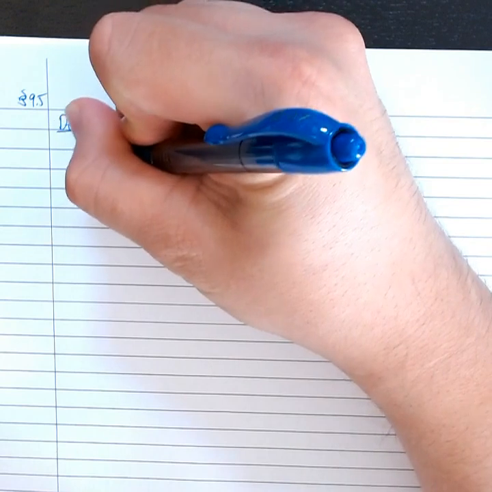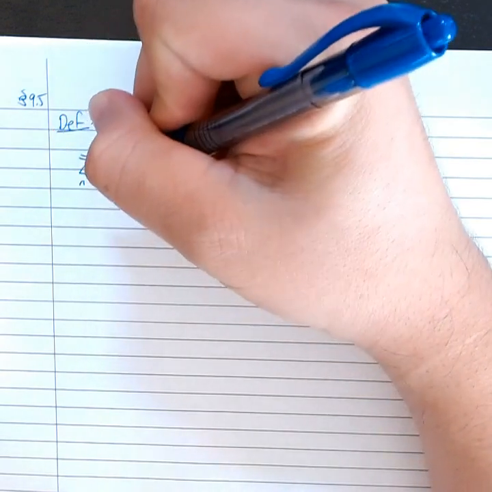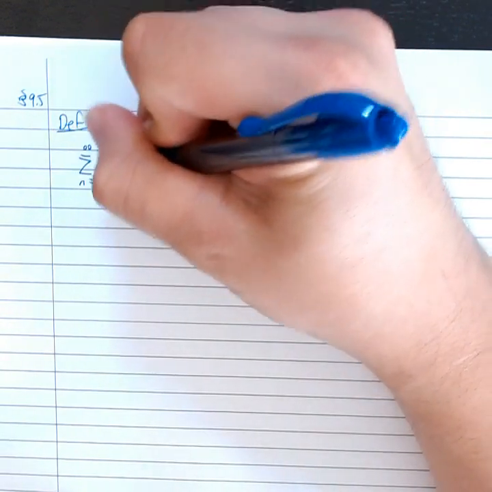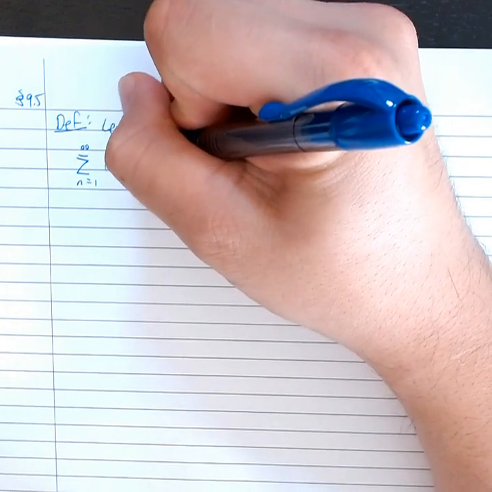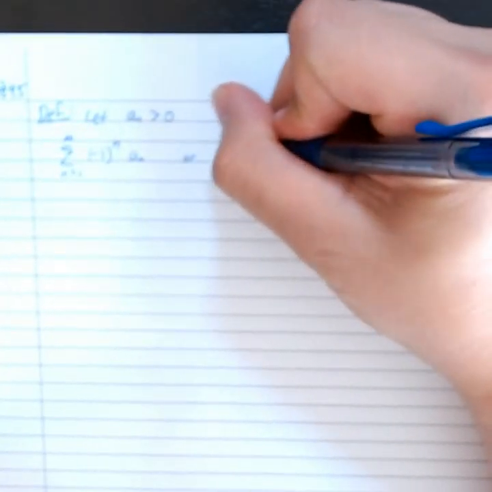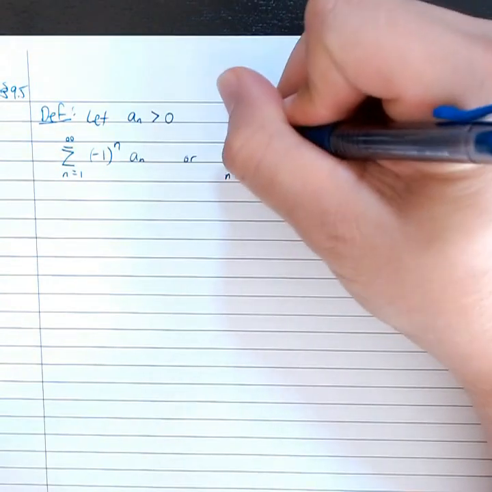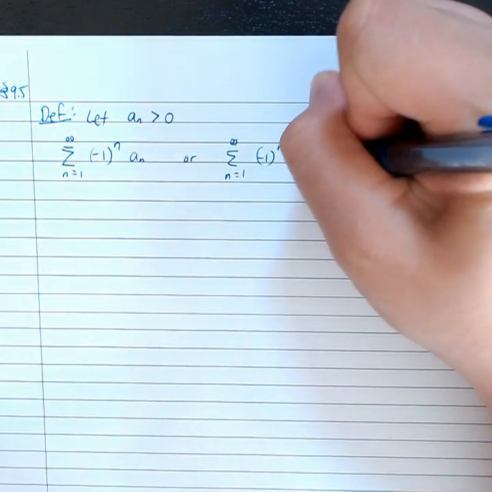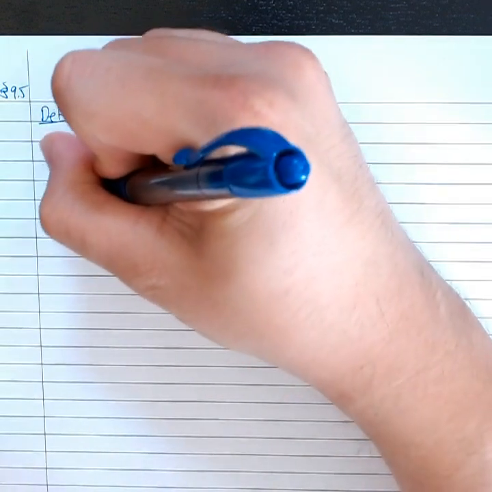The sum, as n goes from 1 to infinity, of negative 1 to the power n times a sub n, or the sum as n goes from 1 to infinity of negative 1 to the n plus 1 times a sub n, is an alternating series.